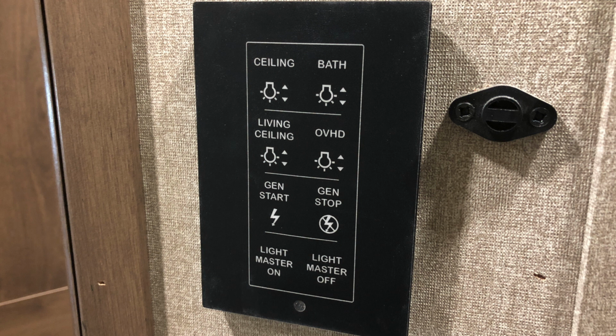Okay, let's now discuss the wireless smart switch panels. Depending on your specific brand and floor plan, you will have one or more of these wireless switch panels at different locations. Please note that additional wireless panels cannot be purchased. We recommend using the smartphone app control. Let's take a look at the wireless switch panel found at the bedroom.